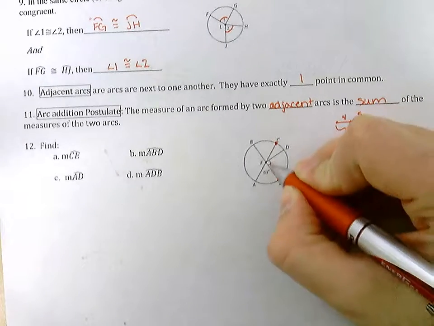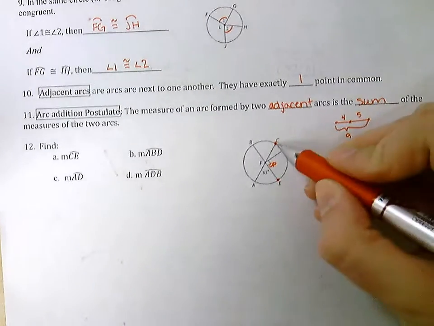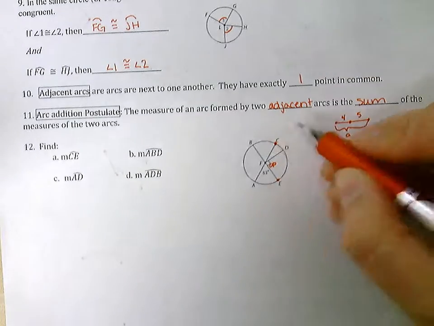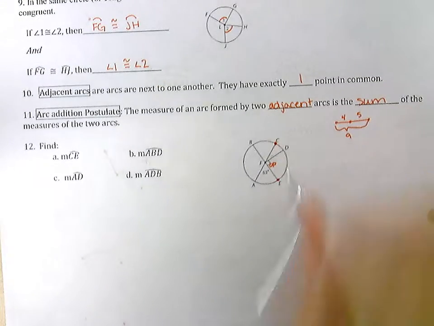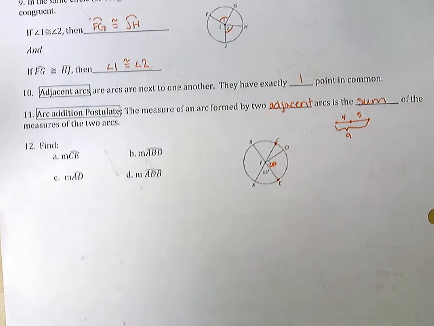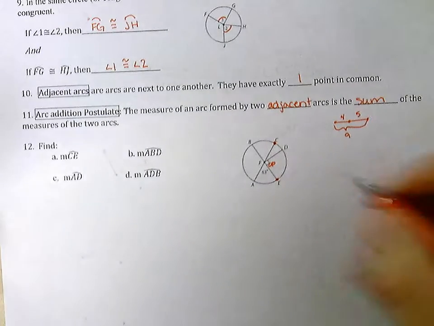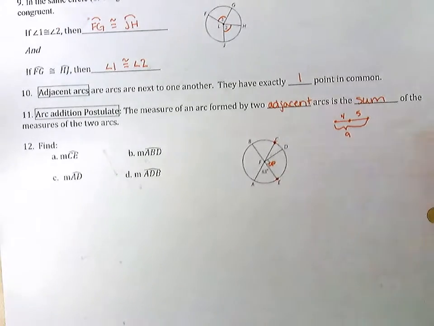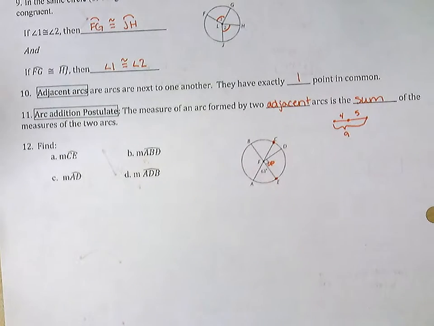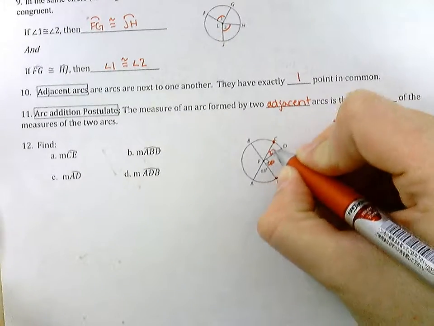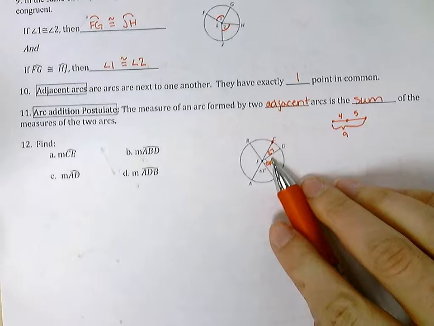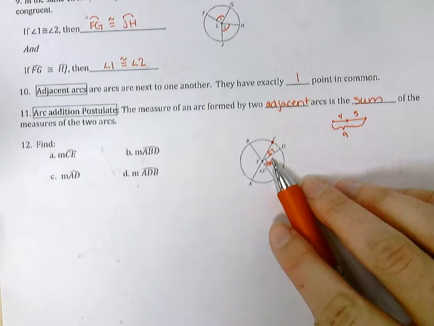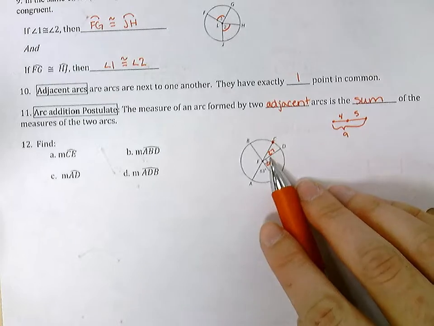So I know this angle is 90, right? CA is the diameter. So how can I find this little missing angle here? 180 minus 90 minus 63. Good. So I can take 180 minus 90 minus 63 to get that missing angle. Oh, I knew that. I did the opposite. I added 63 plus 20. Okay, so that angle is 27.